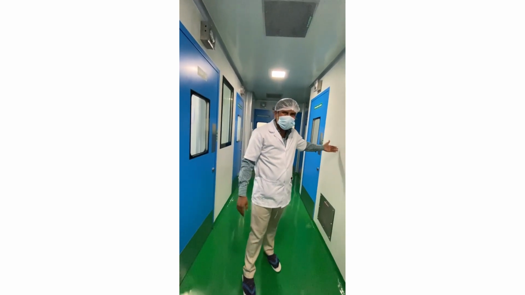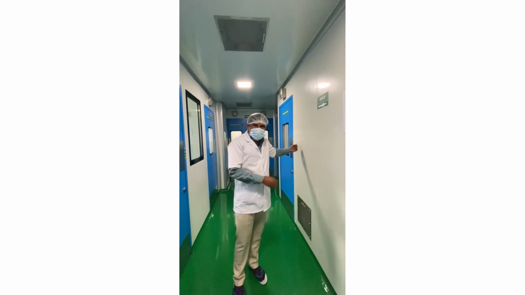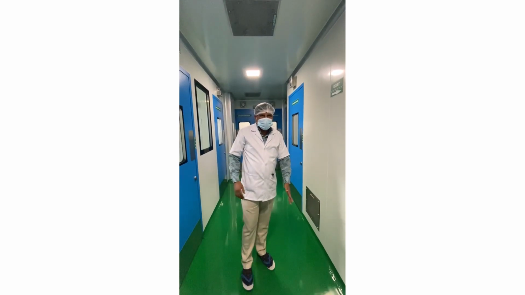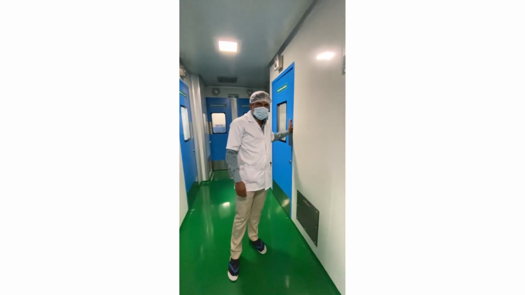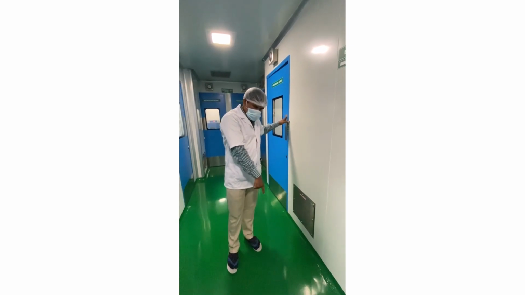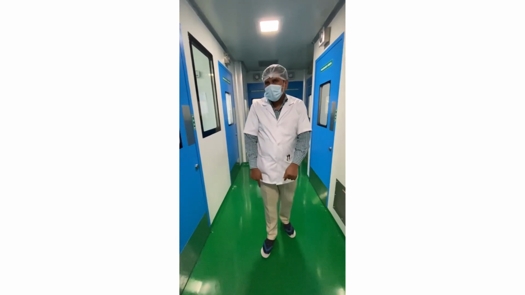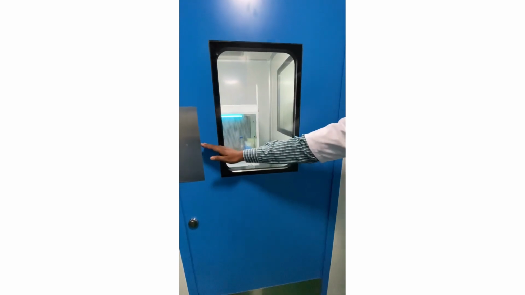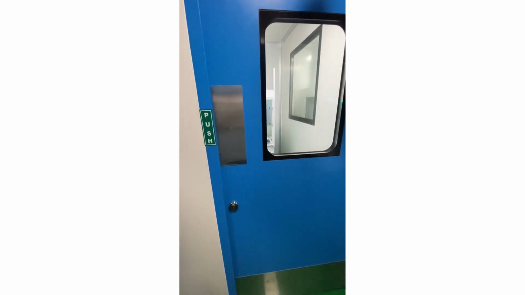This is the washing room. From the washing room, no air should come to the corridor. This room is negative pressure, so this air will not come to the corridor, and the corridor air will not go into this room. Like this, positive pressure.